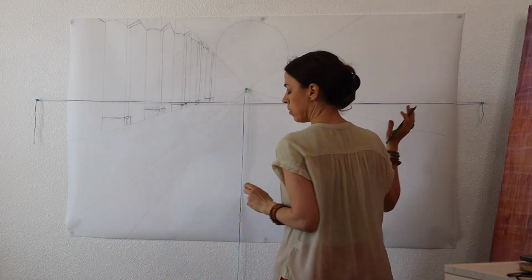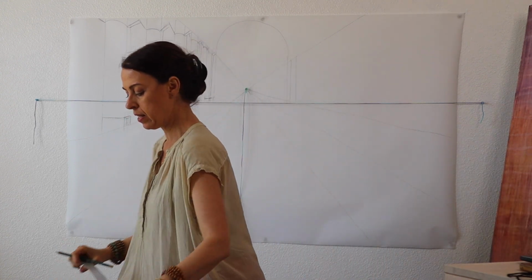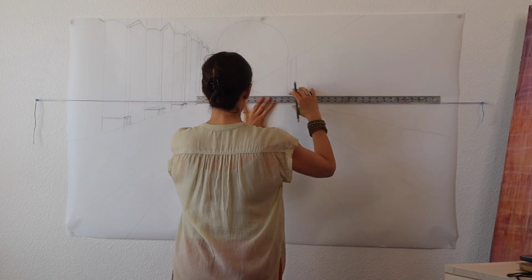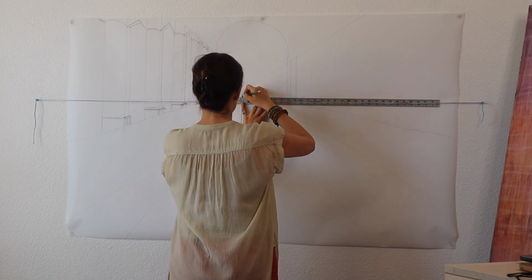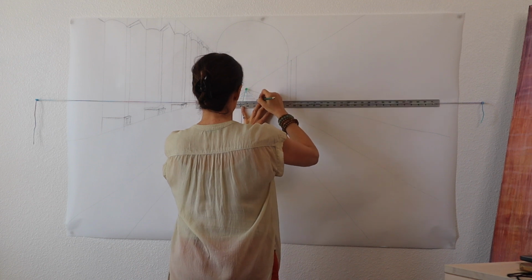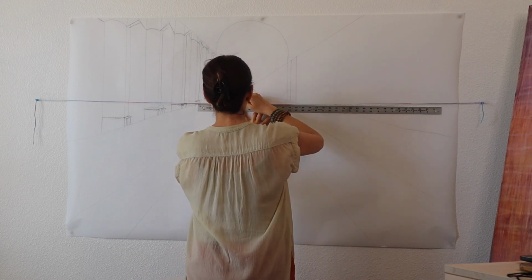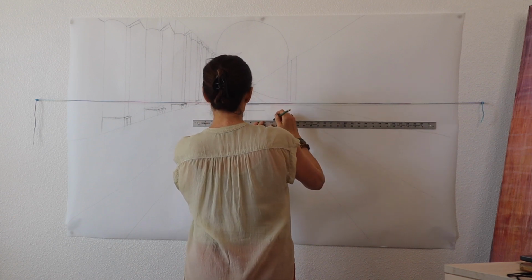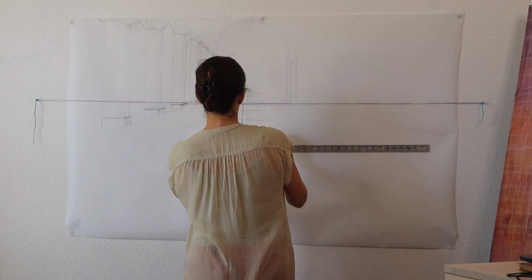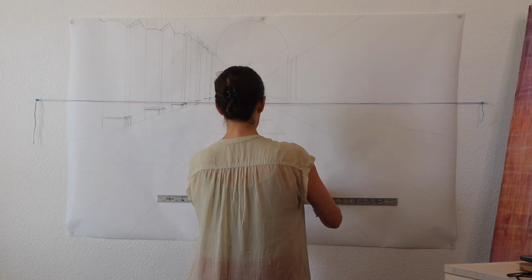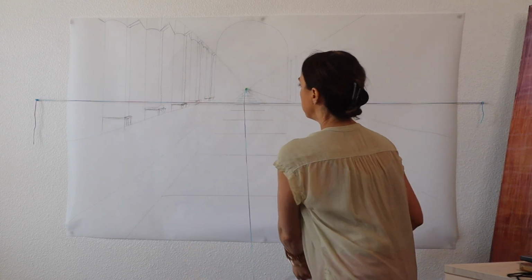And these columns will also extend. Also, if there are lines in the floor, as in this image, they will move closer together as they go further into the distance, and apart as they come closer to us.